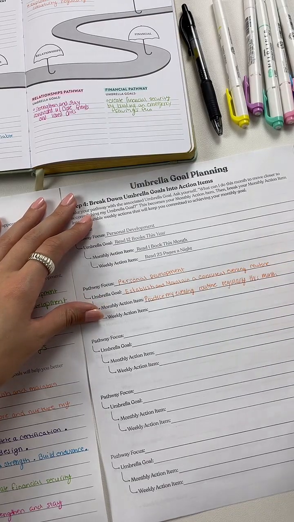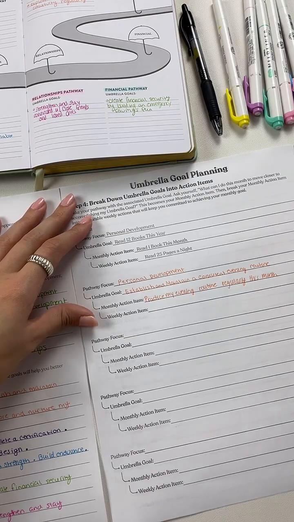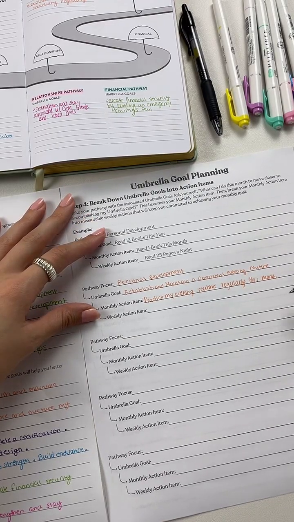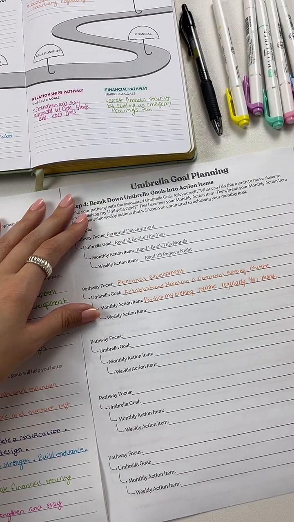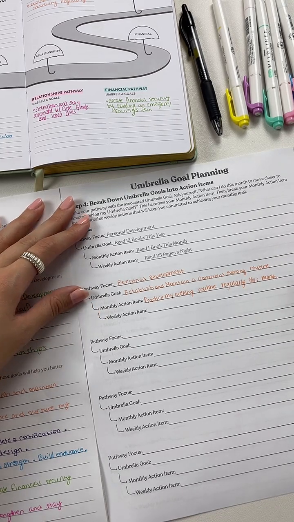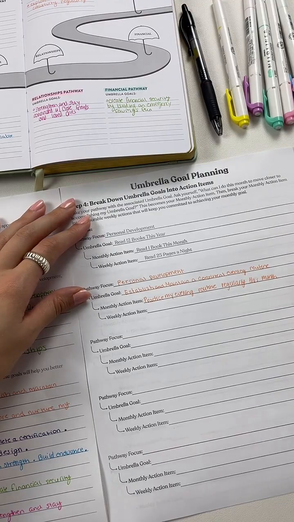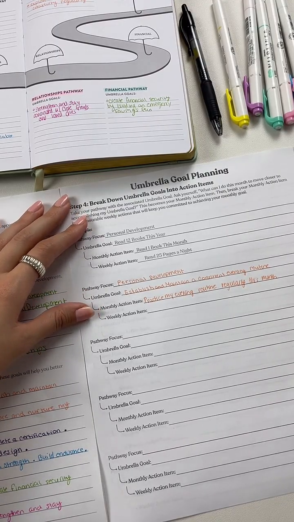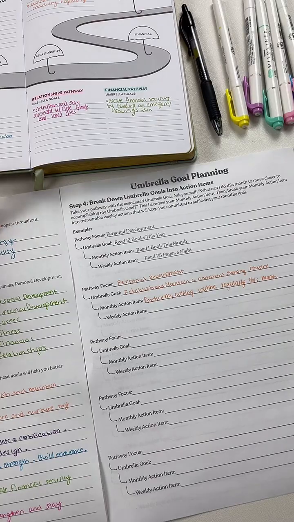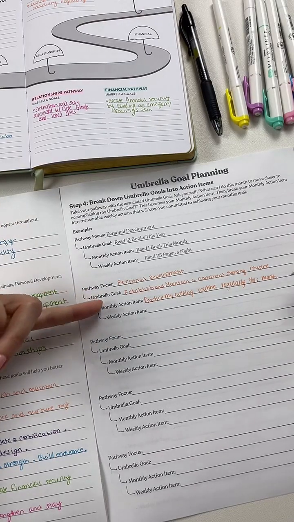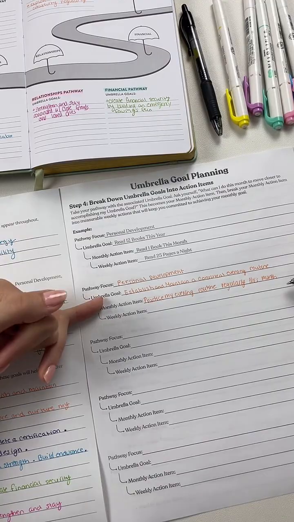Just to give you an example of why that keyword measurable is so important, what if you just wrote for your weekly action item, go to bed at a consistent time, or do my skincare at night? So if I do my skincare one night this week, that technically would check off my weekly action item, but that's not building that consistency that we're looking for.